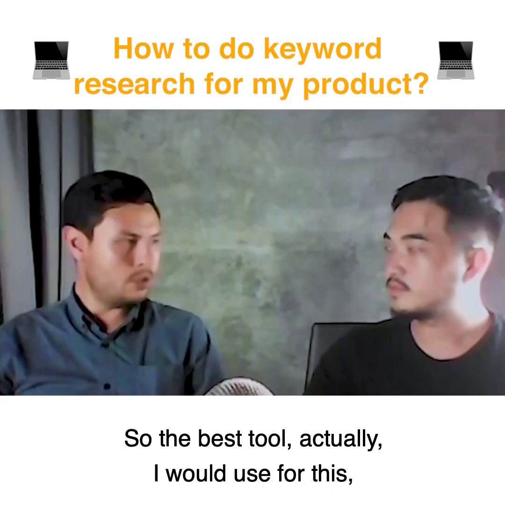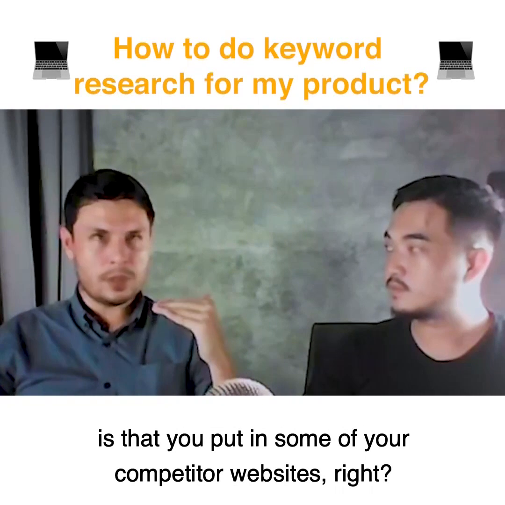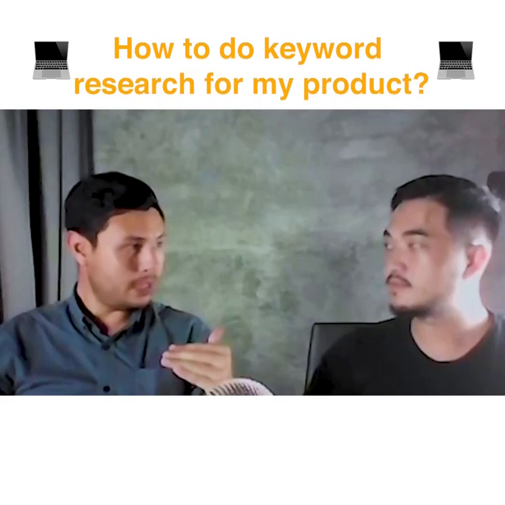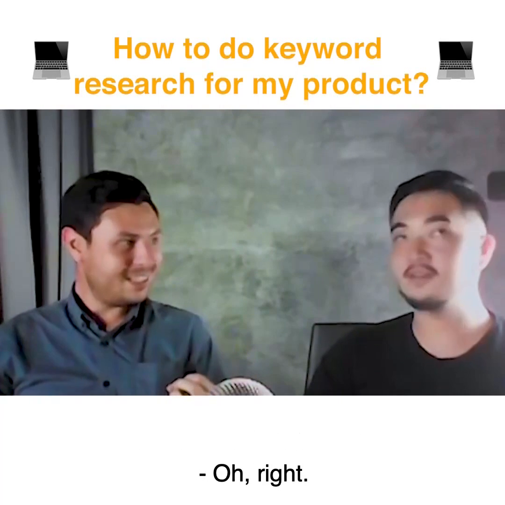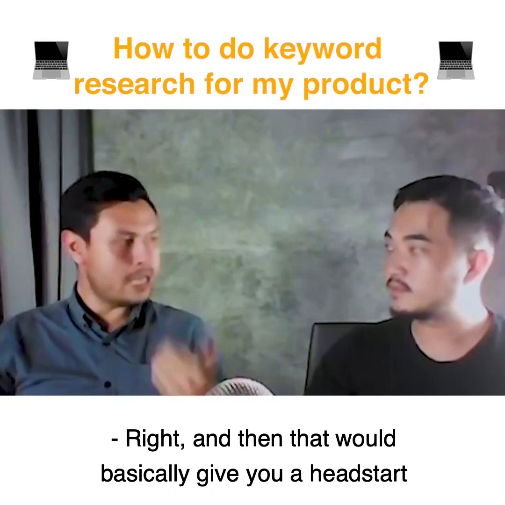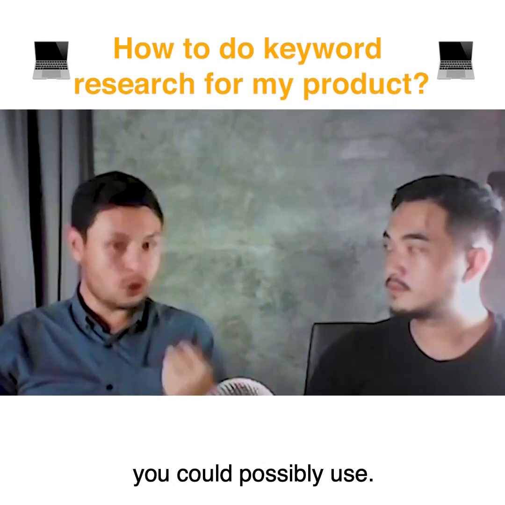So the best tool I would use for this is that you put in some of your competitor websites, and then you draw out some of those keywords. That will basically give you a head start in understanding what kind of user intent driven keywords you could possibly use.